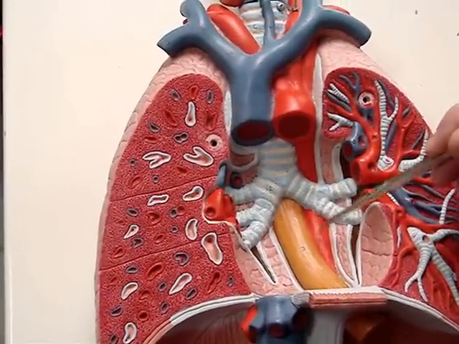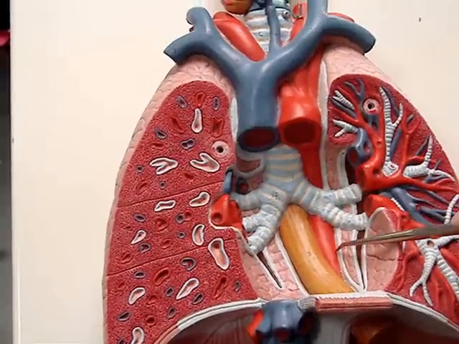This is actually the thoracic aorta running back here. That'll be on your blood vessel test next month.